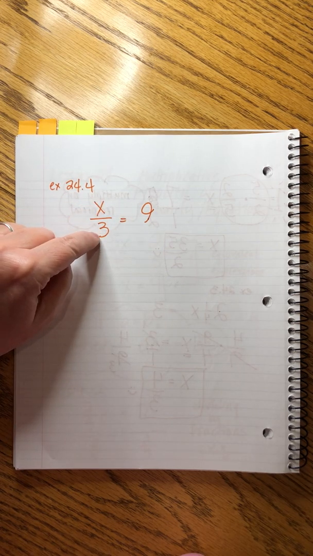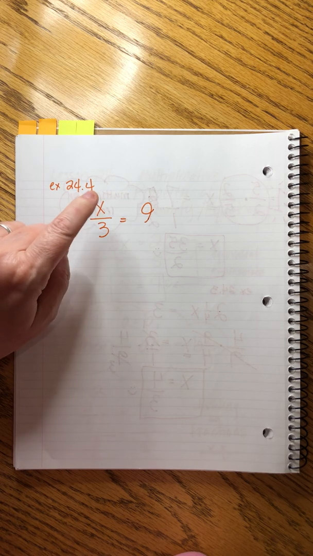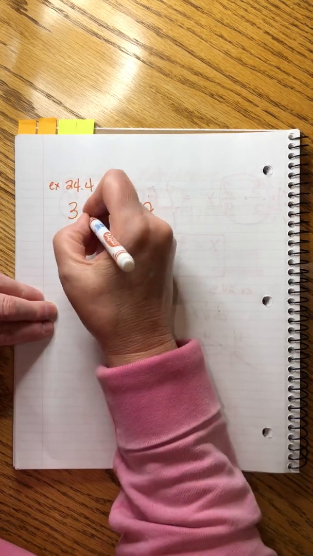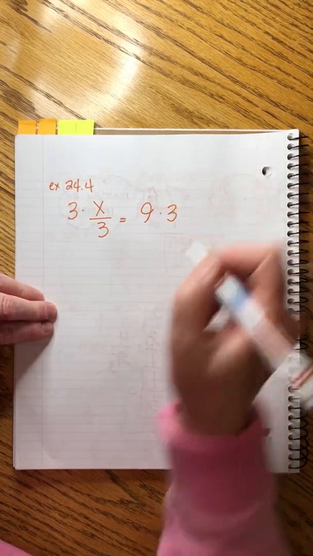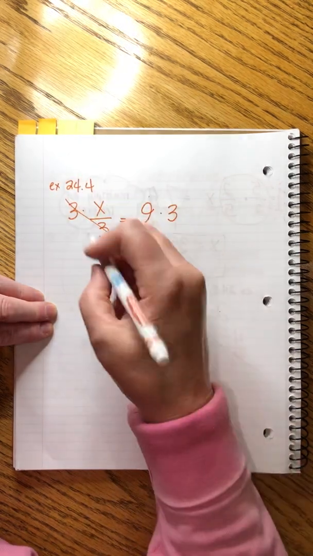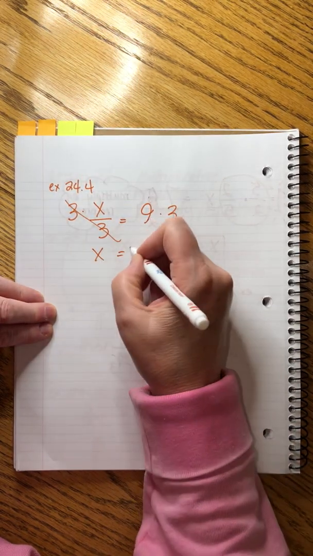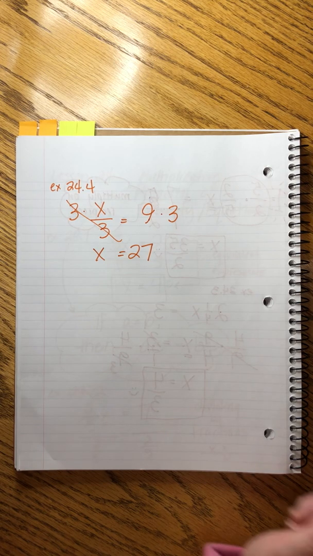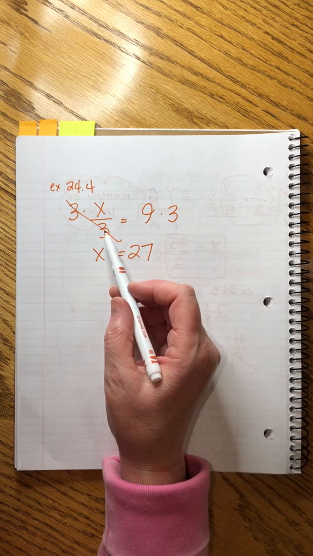It's being divided by 3 is one way we can look at that. That's the easiest way, I think. So what's the opposite of division? Multiplication. So now we know we want to multiply it by 3 and multiply it by 3. Those cancel, and we get x equals 27. Okay, so sometimes we have problems that look like that. Make sense?